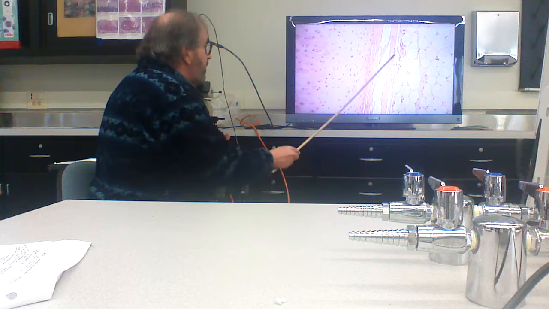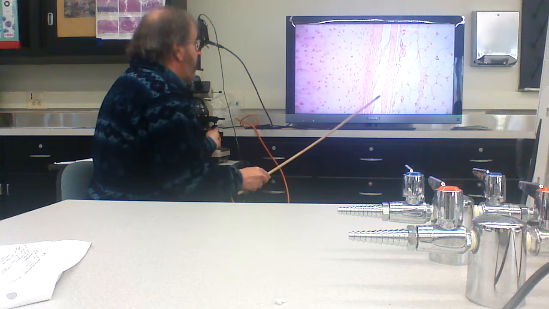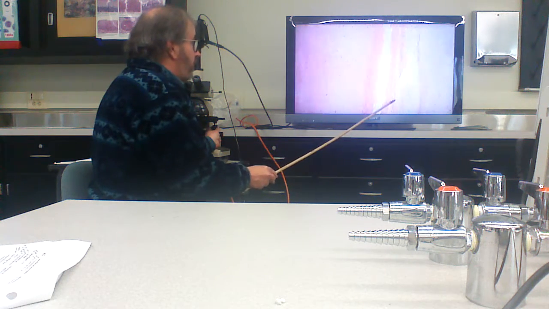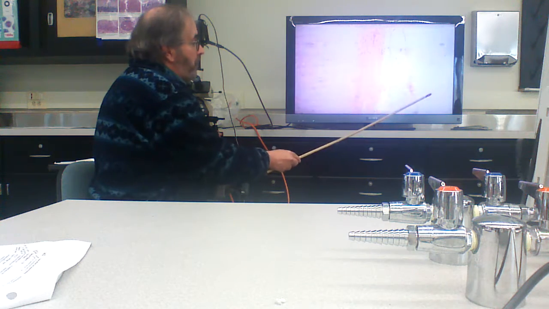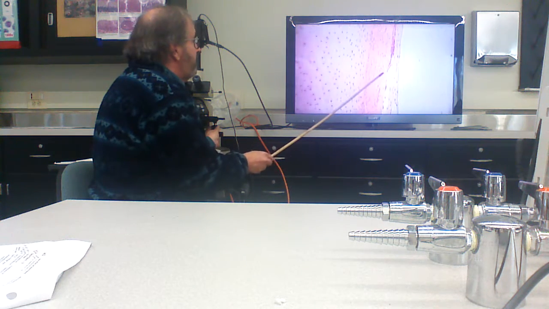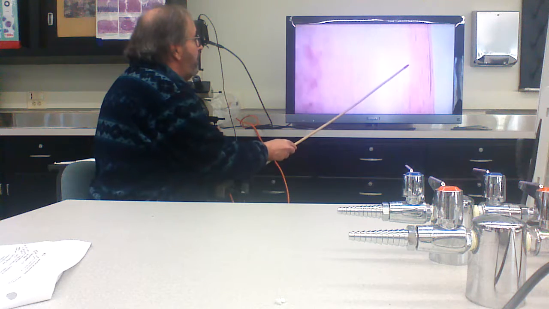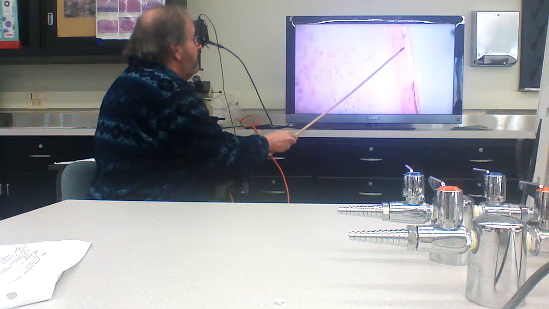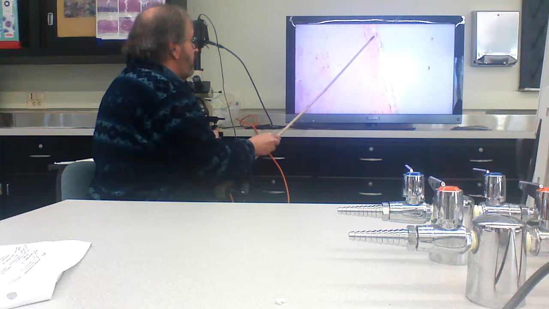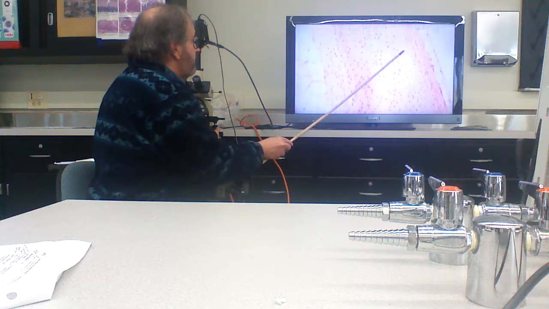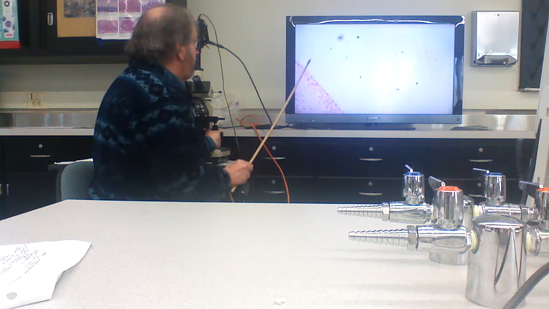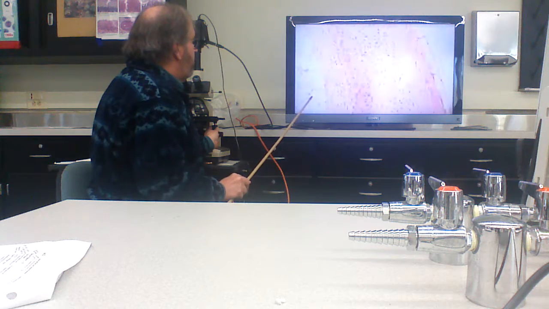And here you can see it. And it goes all the way around. By the way, of course, that's fat. Right? All the way around this cartilage. Down the other side.